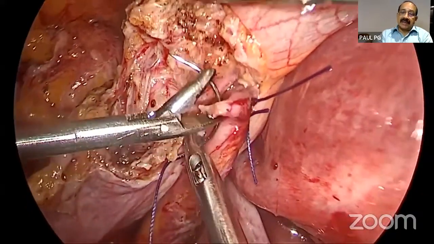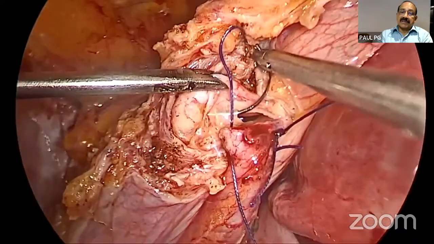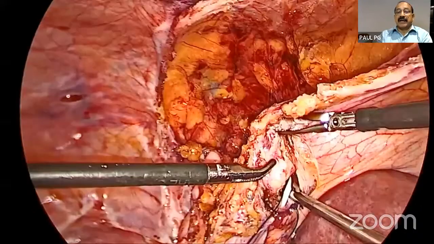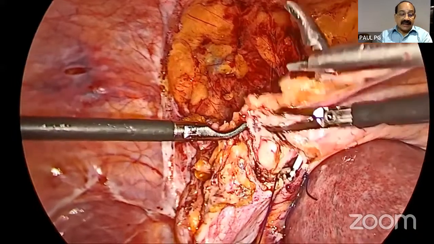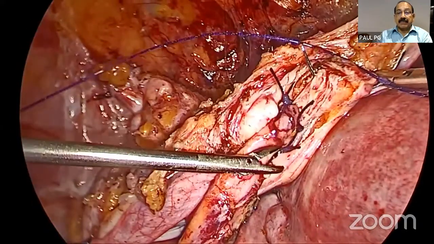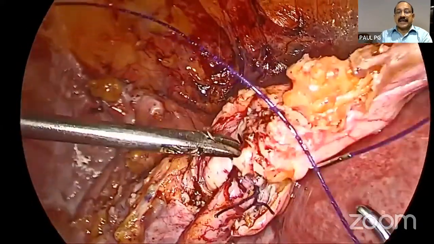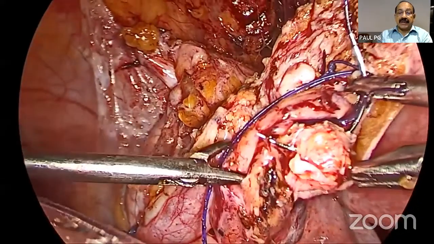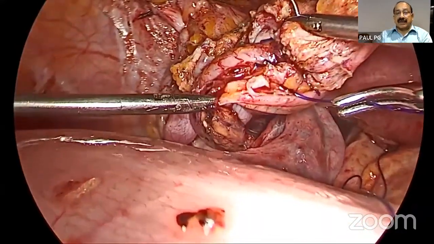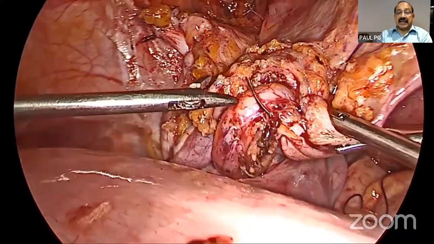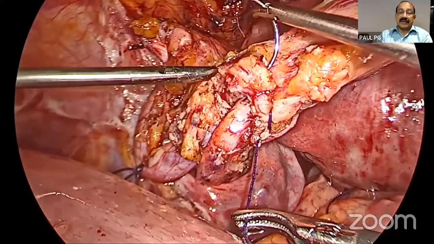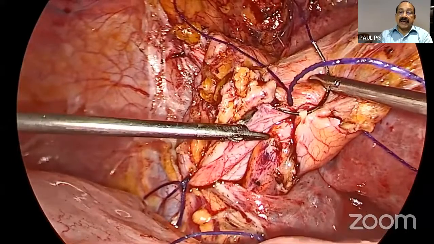We can use interrupted sutures. This is, I think, 2-0 Vicryl. And at this point, after putting 2 sutures, you put the ureteric stent and the anastomosis is completed. The second layer, the muscularis, is approximated over the ureter, making a small tunnel. Whether it's very essential is a debatable topic, but we want to reinforce the suture line and to reduce tension at the anastomosis.